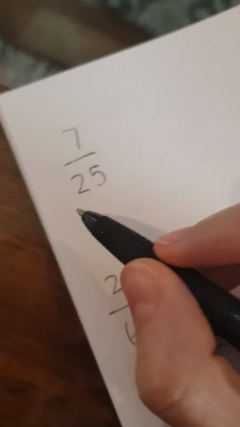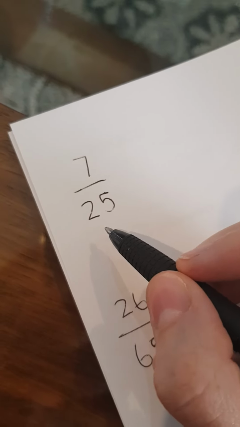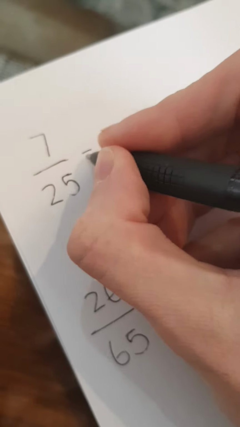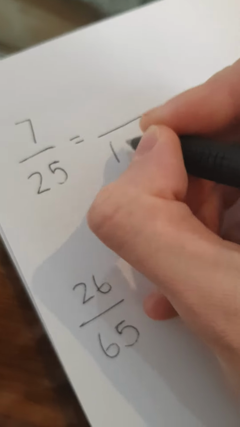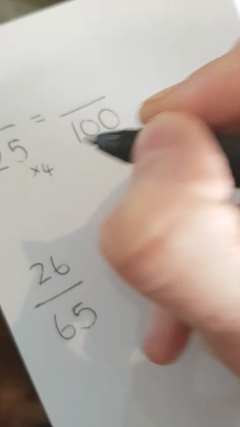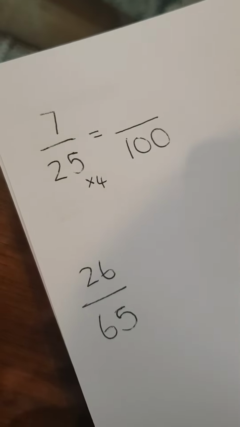Let's change 7 out of 25 into a percentage. Now, percentage means something out of 100. So 7 out of 25 is equal to how much out of 100? 25 times 4 is 100. You must study that and learn it.